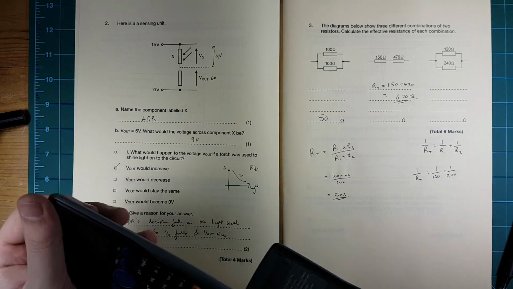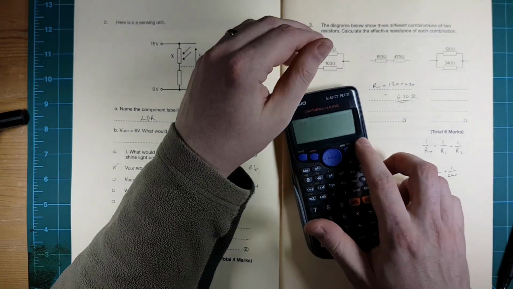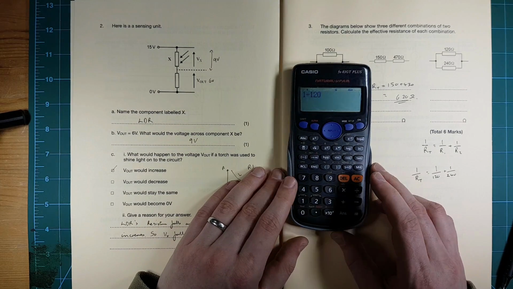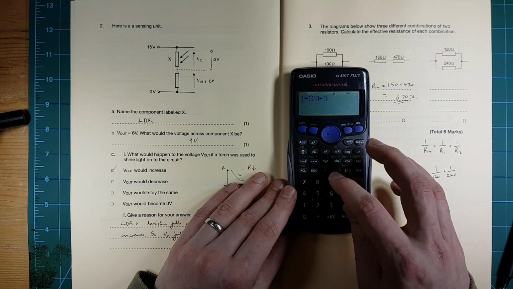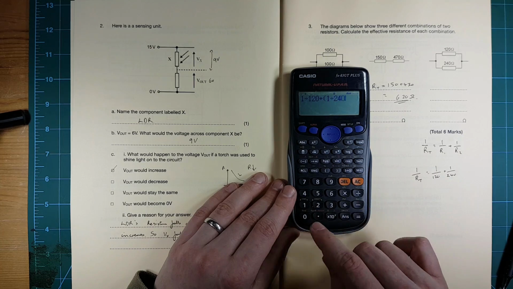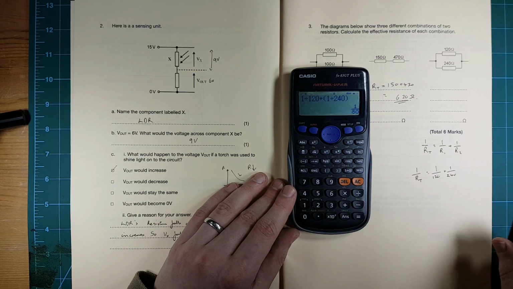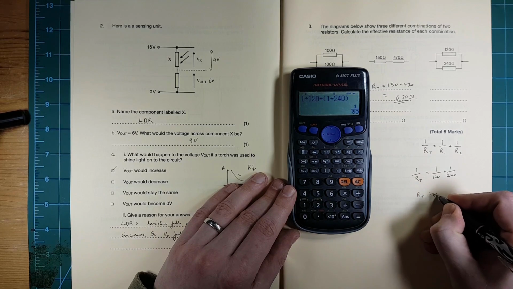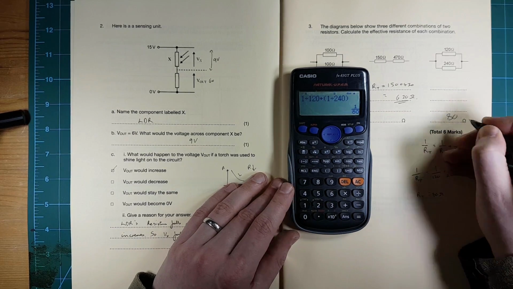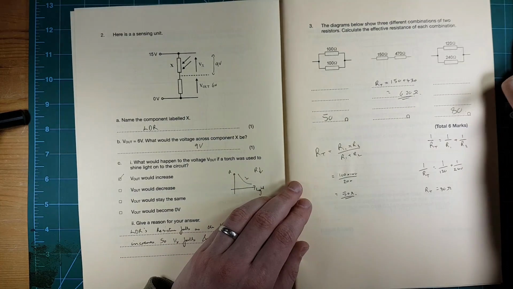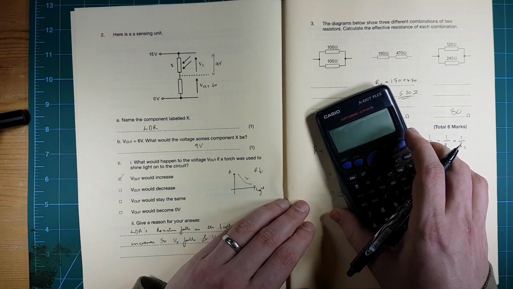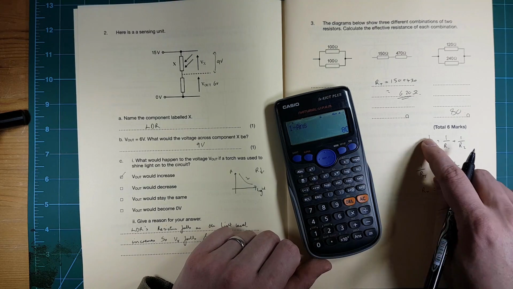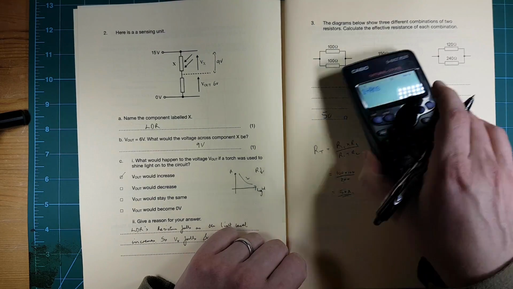So the best thing to do at this stage is just to put it in your calculator. 1 divided by 120 plus 1 divided by 240. And we need to flip that back over again. So RT is equal to 80 ohms. That's because 1 divided by answer is 80, so you have to do 1 divided by that to get it.